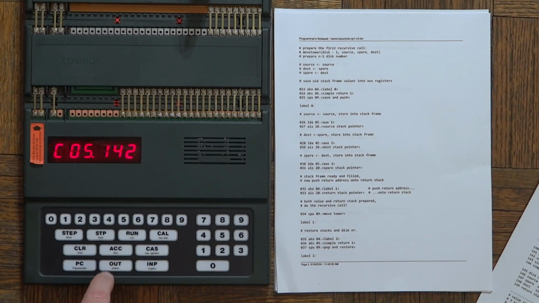So 142 instead of 141 into the destination stack frame variable. And likewise for the spare stack pointer, we are then using the other aux variable. Good.